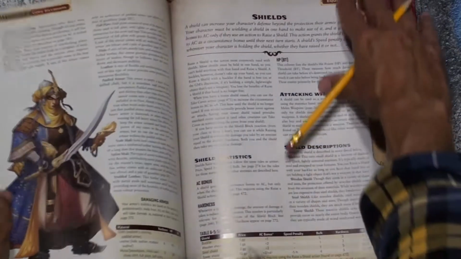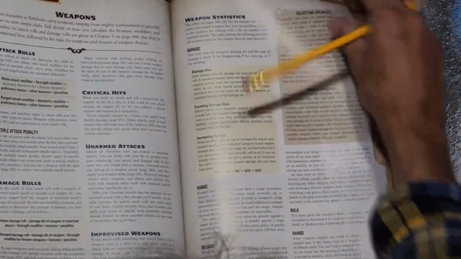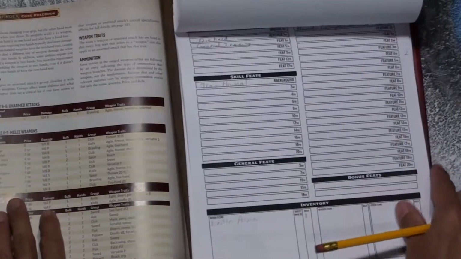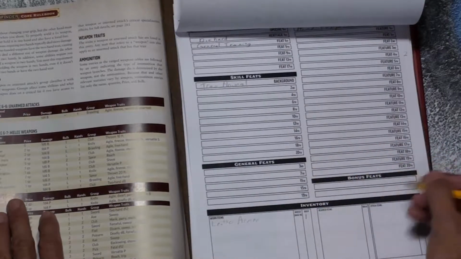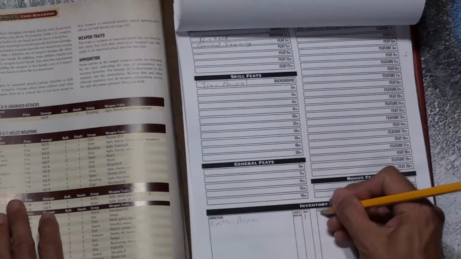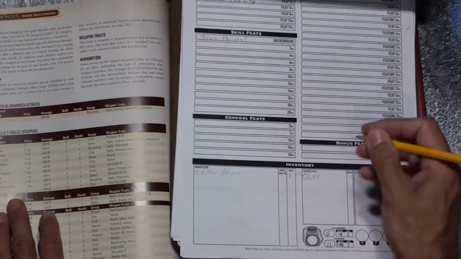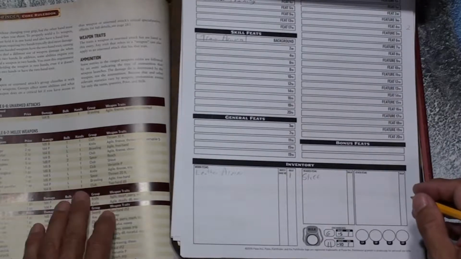Okay, next is shields. I already decided I'm not gonna use a shield. But weapons. Weapons, I want to use a staff. So, I don't know, readied items, I guess. Staff. And that would be bulk 1.